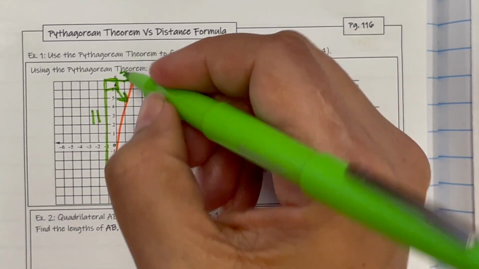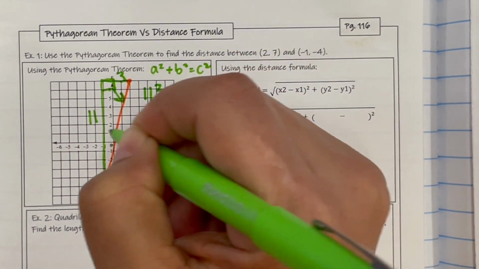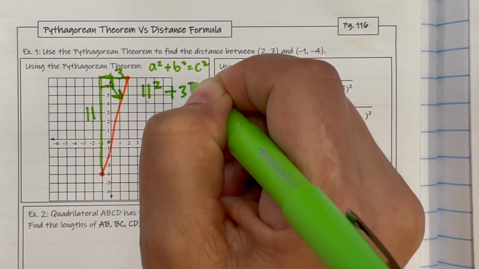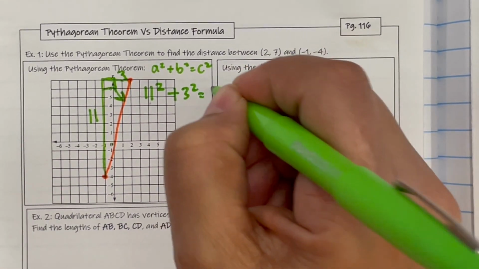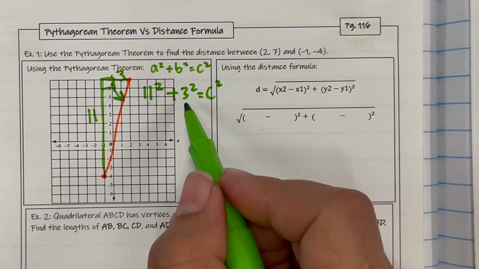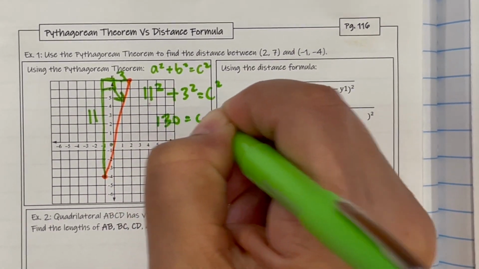All right, so a squared, I'm going to say, doesn't matter which one I use again, okay? So it's going to be 11 squared. I'm using this as A, and this as B. So plus 3 squared is going to be C squared. So 121 plus 9, which is 130. So 130 is going to be C squared.